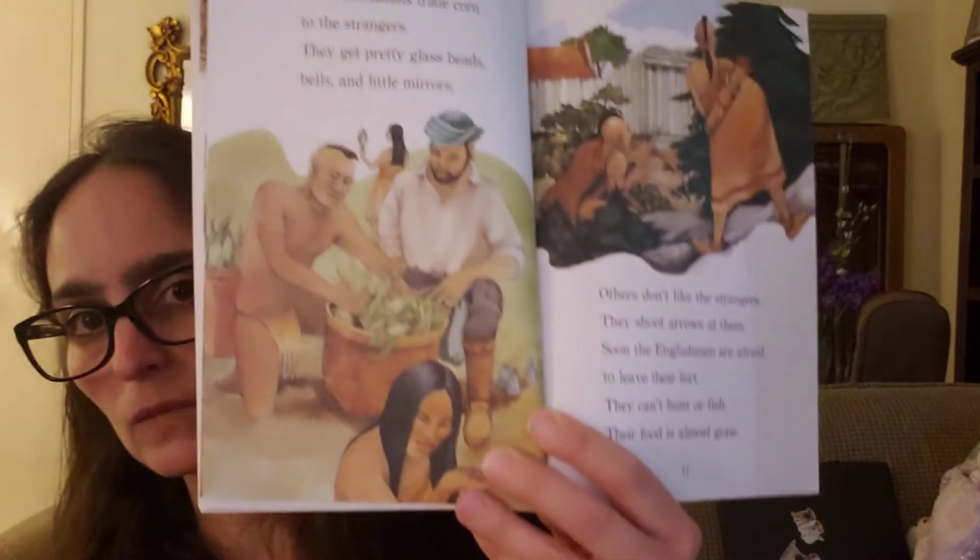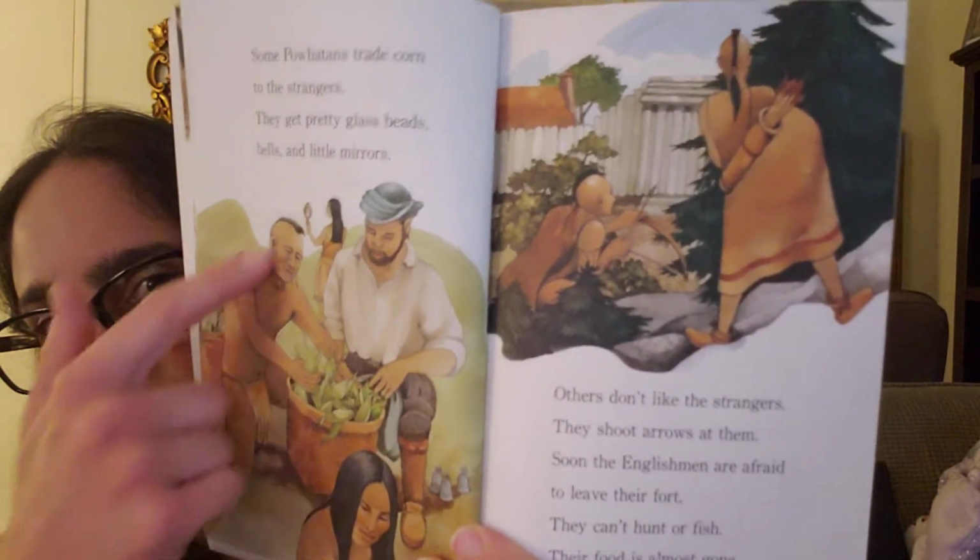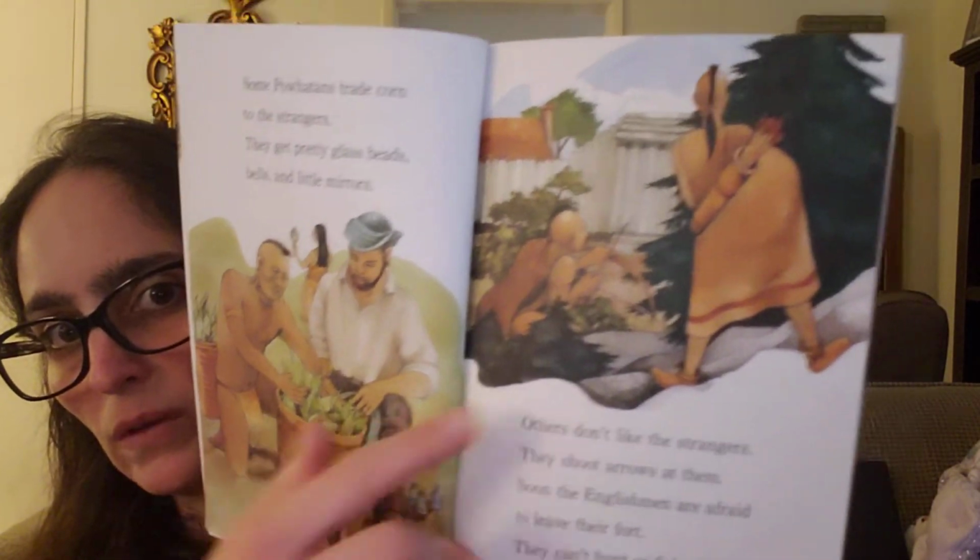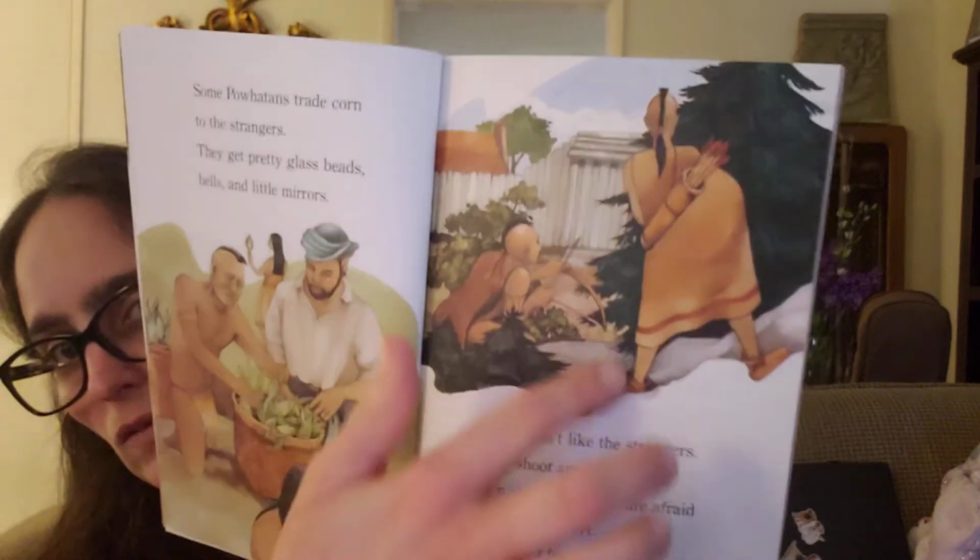If strange people come to your land, if you were a Native American and strange people came to your land, would you be scared? Or if you came to a new land and found out that there were strange people there that you didn't know were there, would you be scared? Yeah. Either way. Yeah, I think so. Look, there's the corn. They're trading corn, but then here's the scared Native Americans too, right?